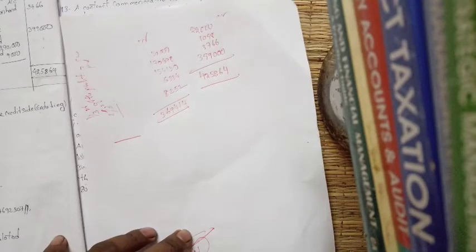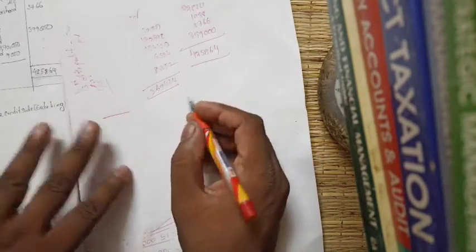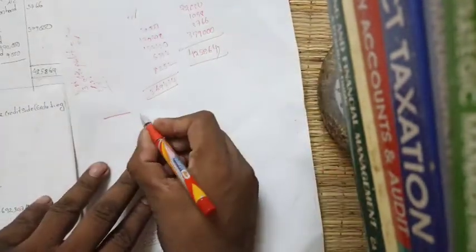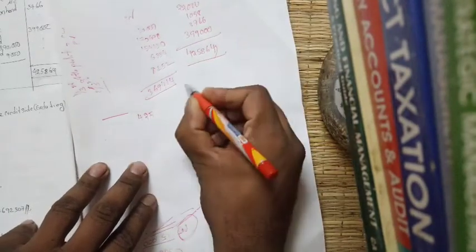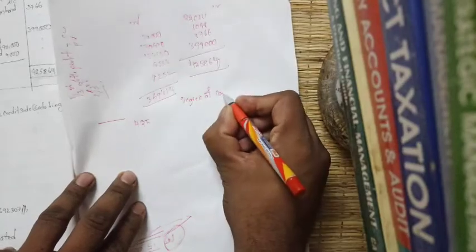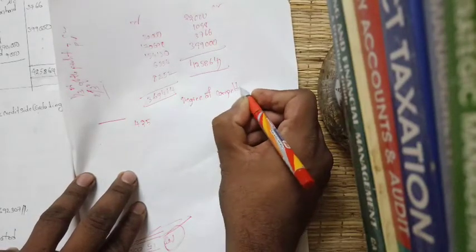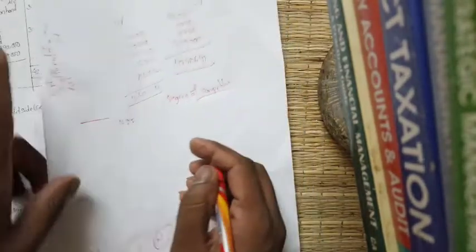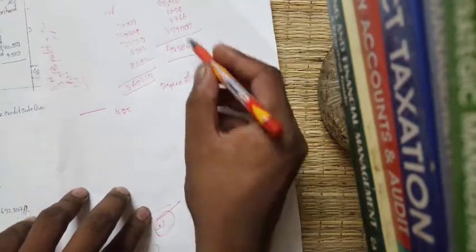So at the end of the year we need to calculate the degree of completion, subtracting from the credit side. How to calculate the degree of completion?